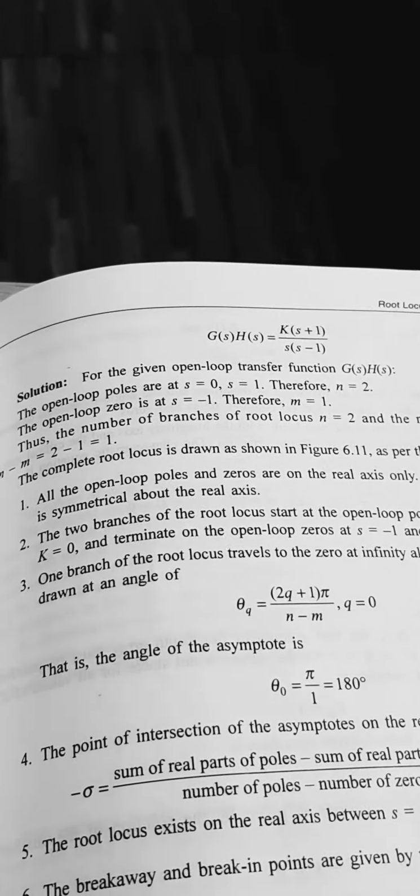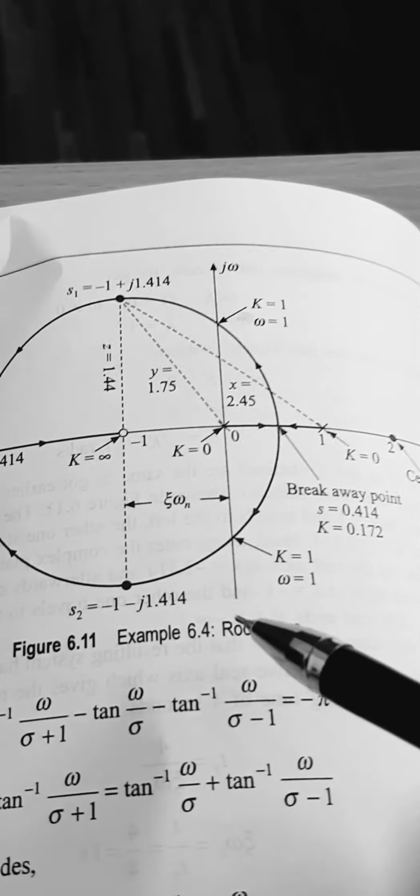Now, we will see the diagram first, how the poles and zeros are marked. This is the imaginary axis, this is the real axis, figure 6.11, and you can see that we marked the poles and zeros.